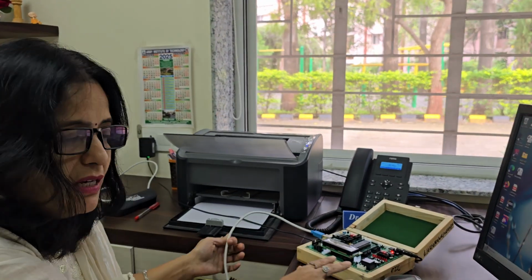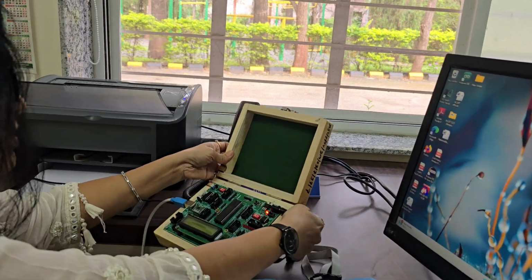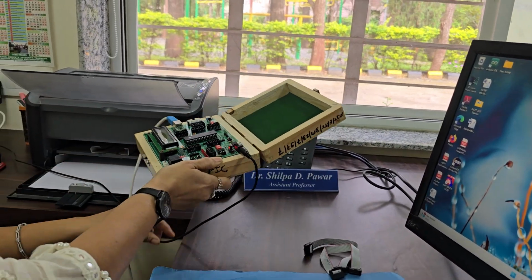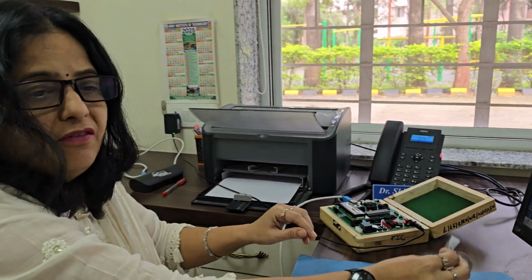So what are the requirements for this practical? First, we need a PIC kit. Second, we need a USB cable. Third, we need a 9 volt power supply. And we need the FRC cables, these flat FRC cables. These are the requirements before starting the practical.